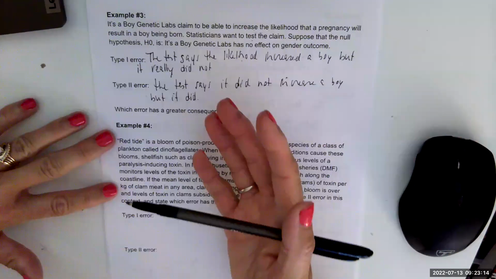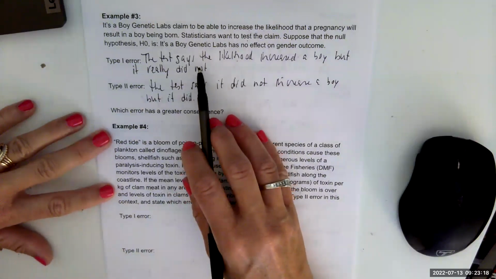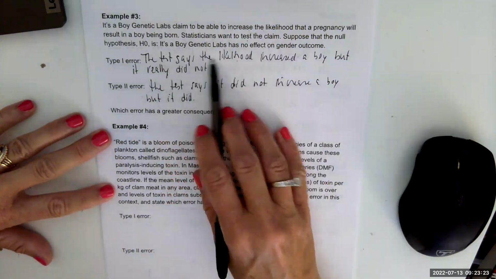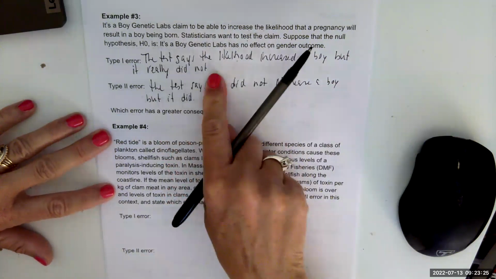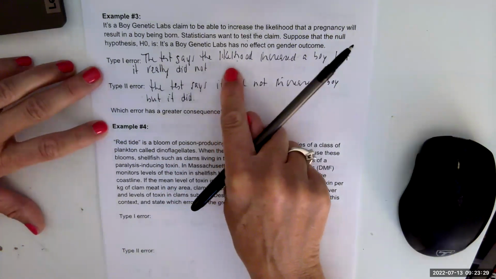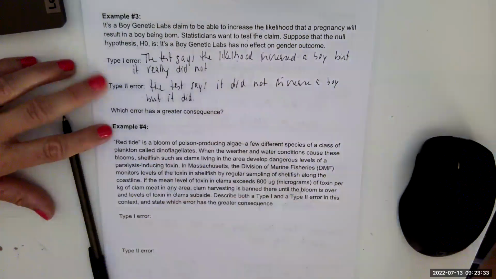Again, this one kind of depends, because if the parents really want a boy and it didn't really increase here, the type 1 error, they would be very bummed out if they said, oh, we did the test and it says it's going to be a boy and it wasn't.